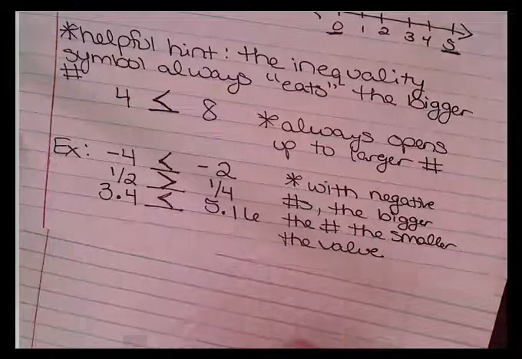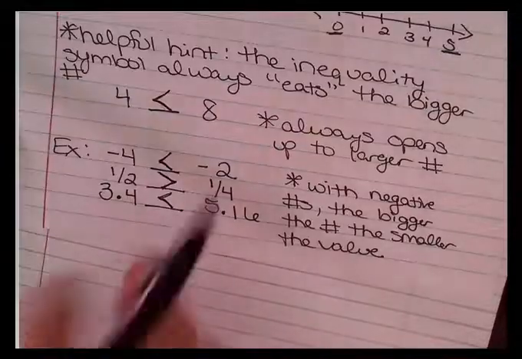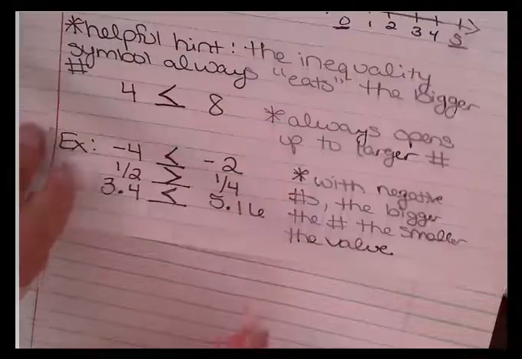Okay, so that's inequalities. Let's move on to the second part of chapter 1.5, which is absolute values.